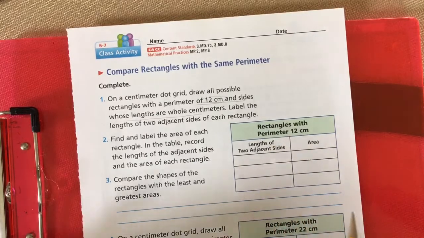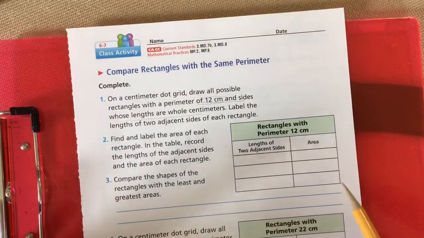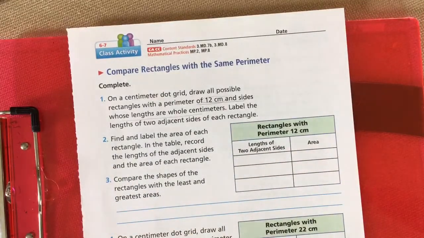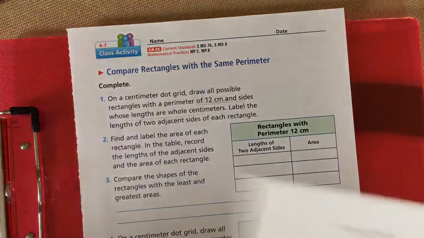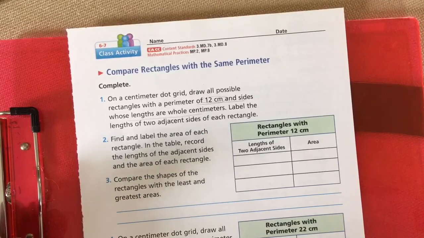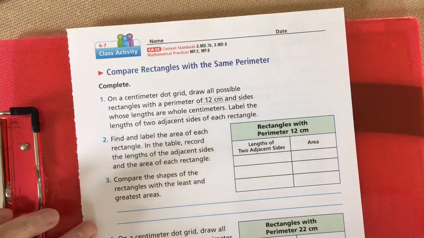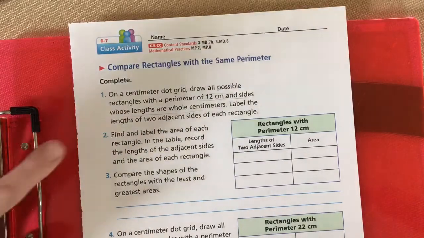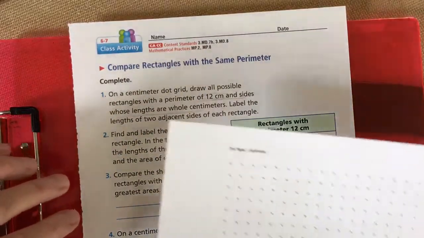Okay, so if I'm thinking about the number 12, I want to think about what adds to 12, and it would have to be divided by 4 different sides, right? It can't be 6 and 1, because 6 and 6 is 12, and you can't have the 2 other sides.